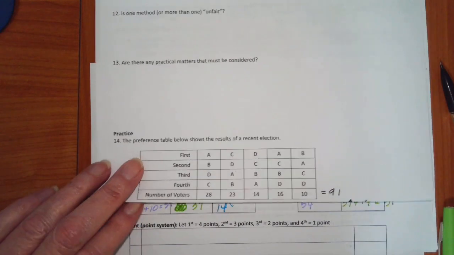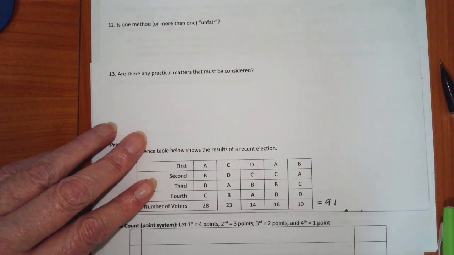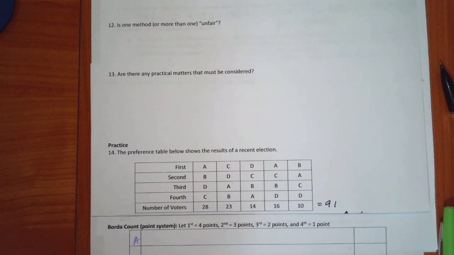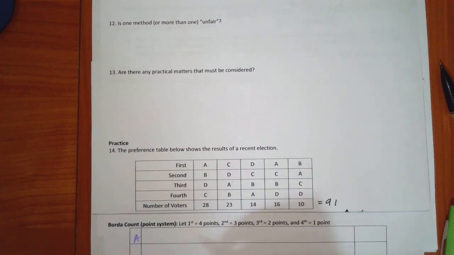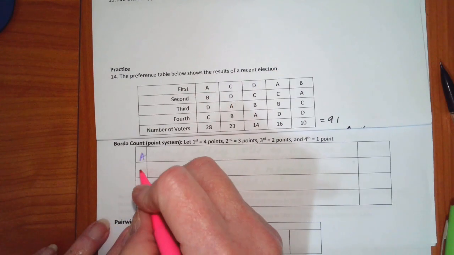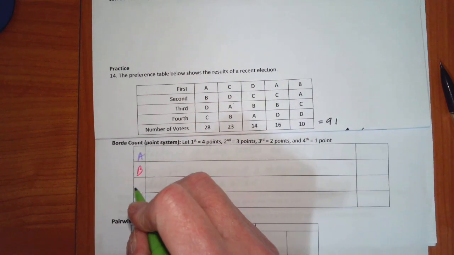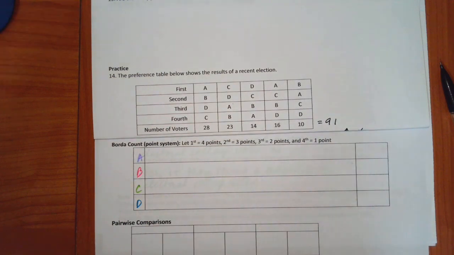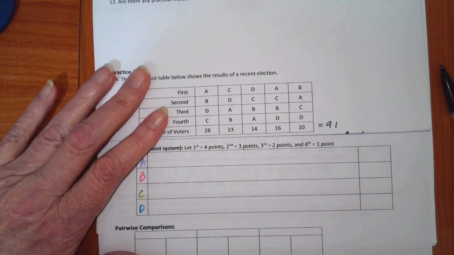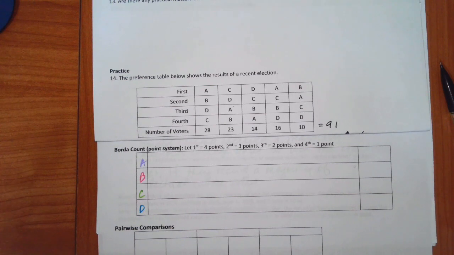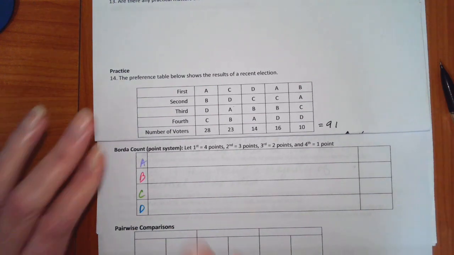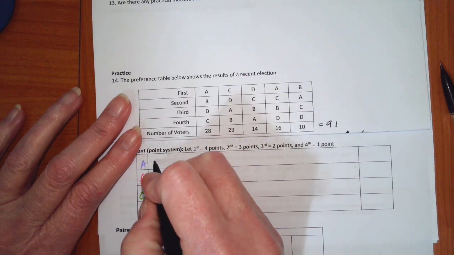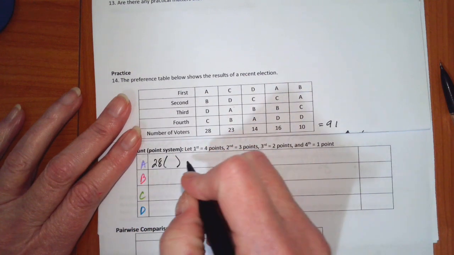Okay. All right, let's do the Borda count now. We're going to look at candidates A, B, whoops, and let me scoot this up, C, and D. Now with 4 candidates, this isn't going to take quite as long, but I'm going to do this one a little bit differently and show you what I talked about earlier in the video. I know for the column 1, we're going to have 28 times something.